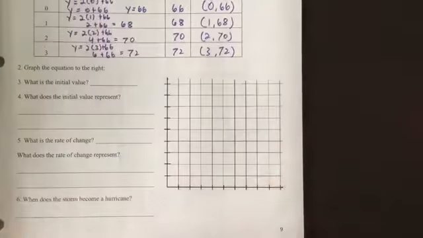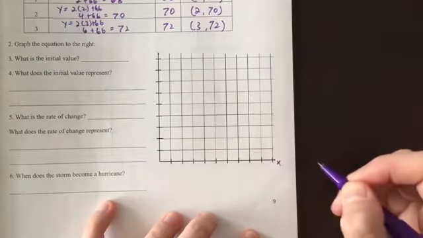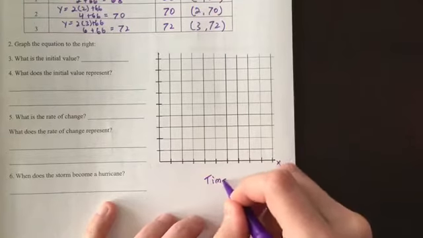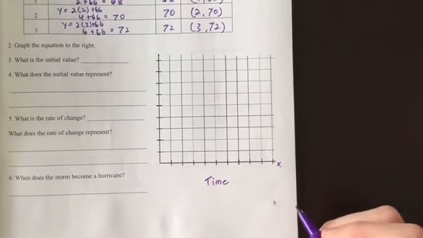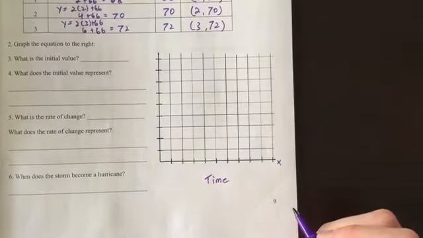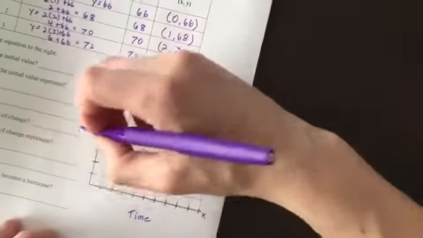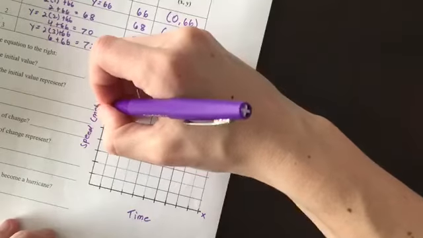Hopefully you remember from science, our x, our time, always goes on the x-axis, on the horizontal, so that's time, and we're always going to label our axes. Our axes will always be labeled. Okay, y is going to be our speed. We can do that in miles per hour.